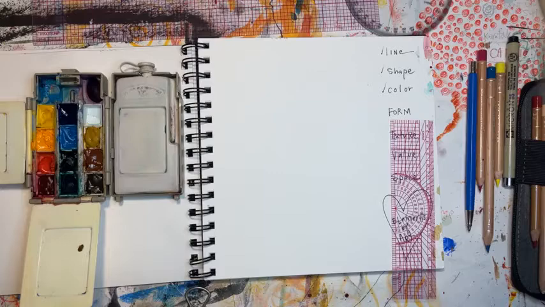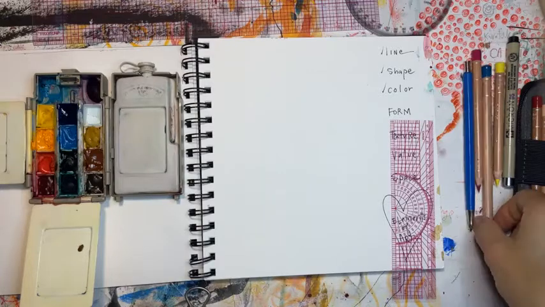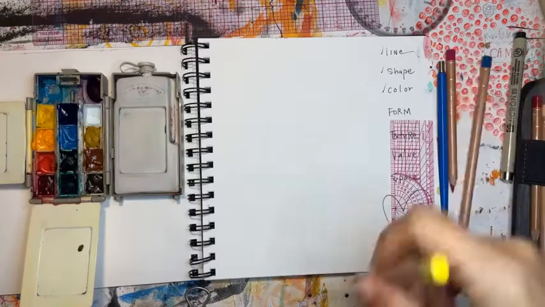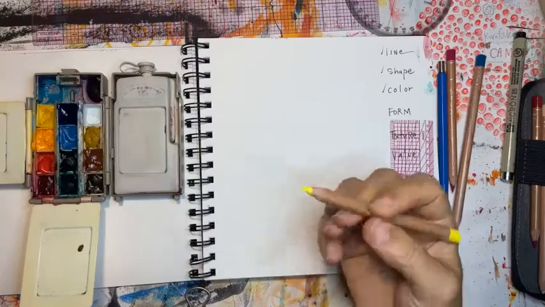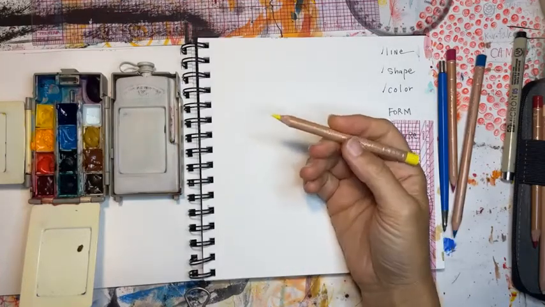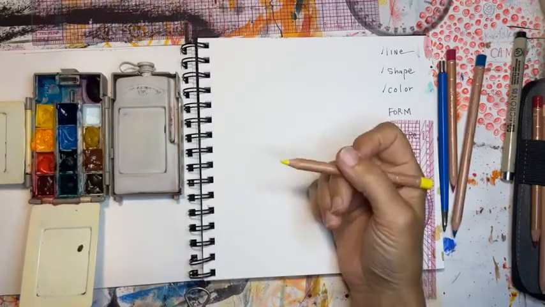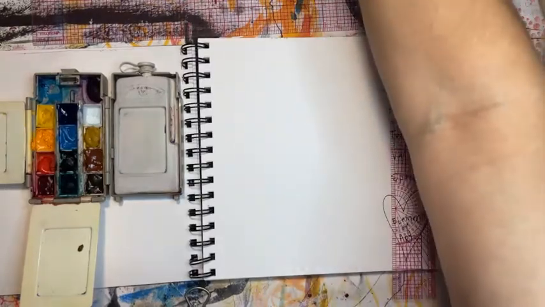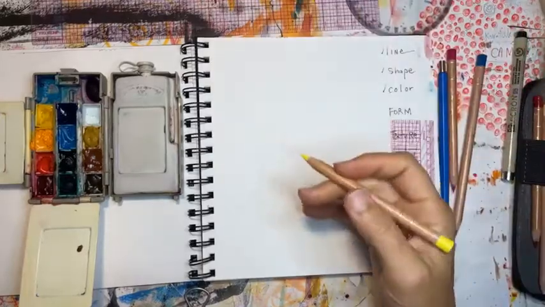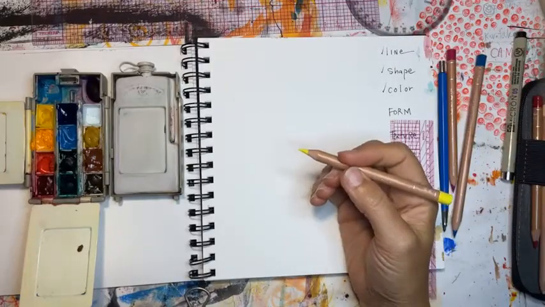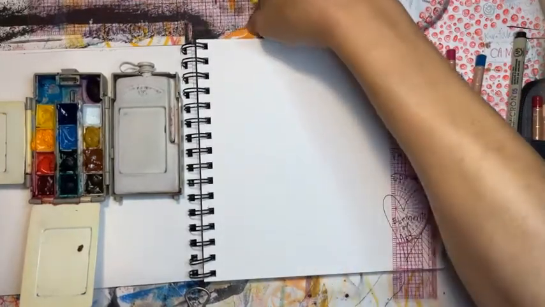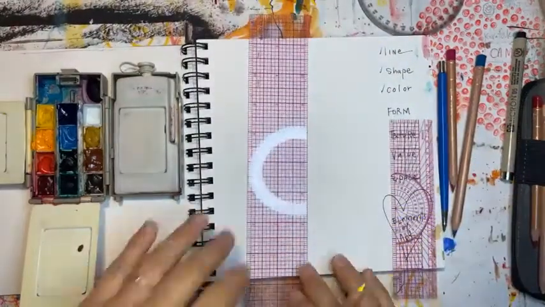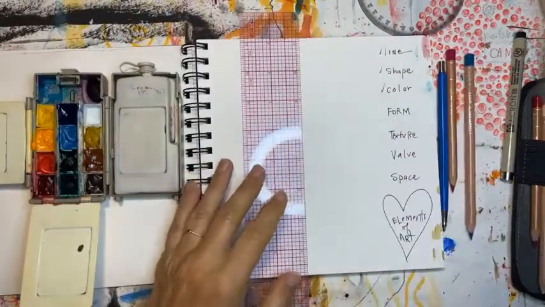Okay, so just take 1 color, any colored pencil in your hand, preferably sharpened because it's much better and easier to use this way. And you're gonna take your ruler, and it can be any kind of ruler you want, and you're gonna make a line down the middle of your paper.